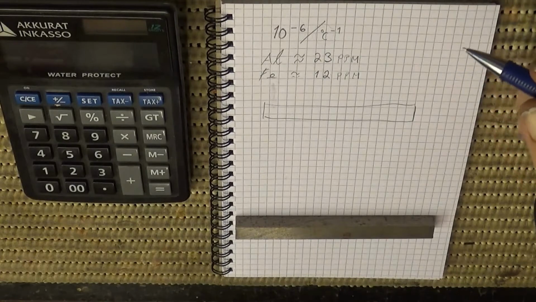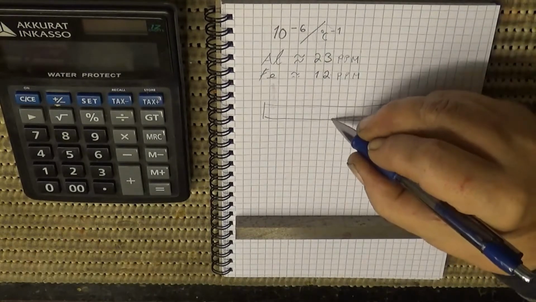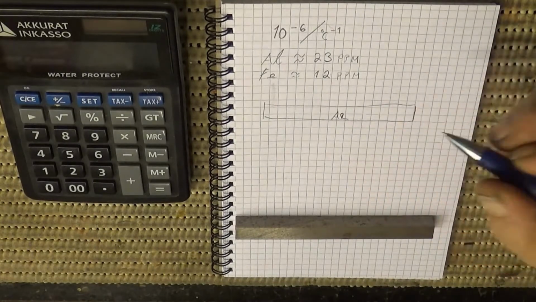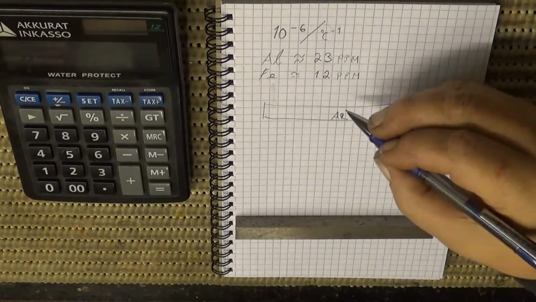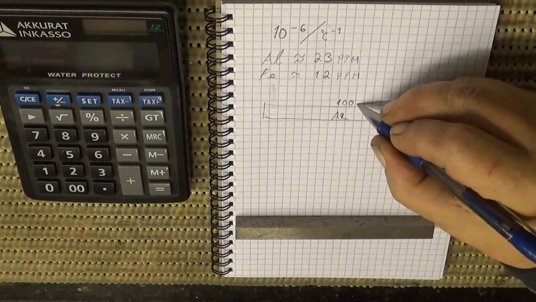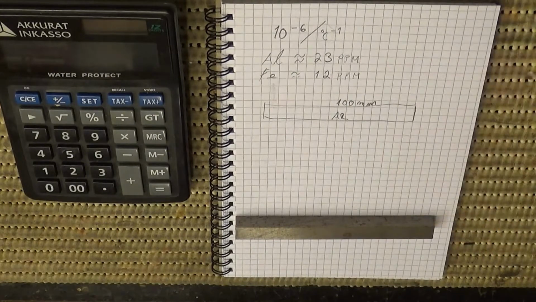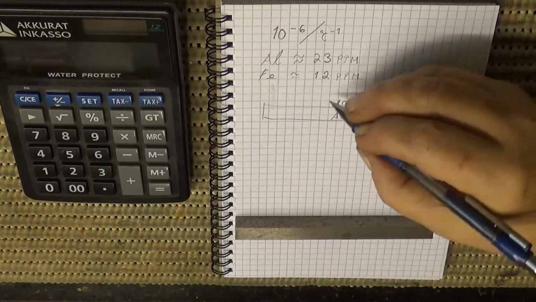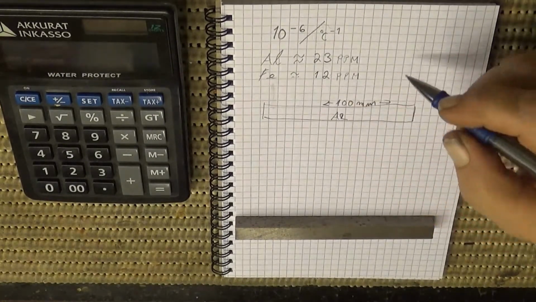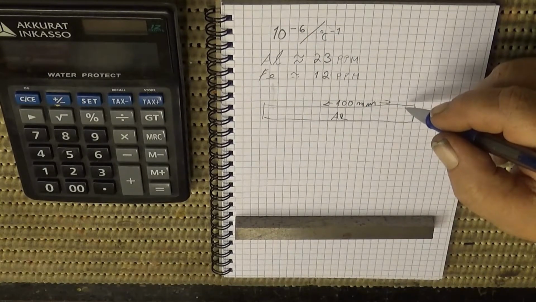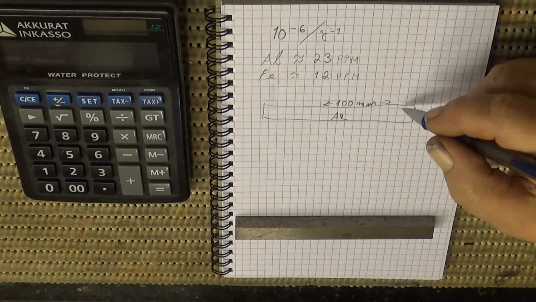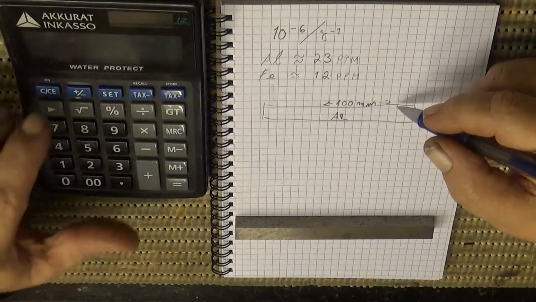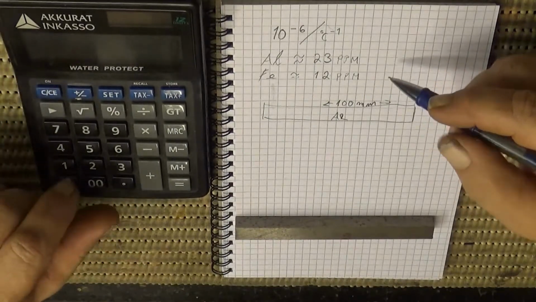Okay, so assuming we have a piece of aluminium, for example, and it's 100 millimeters long. If now the temperature rises 1 degree Celsius, what does this mean? We calculate this one.